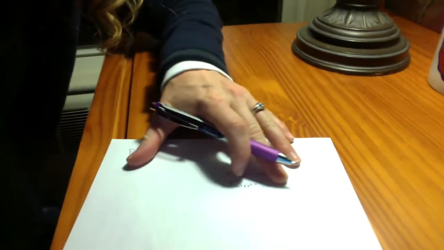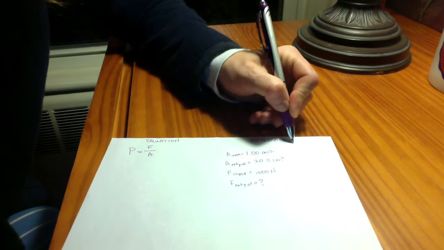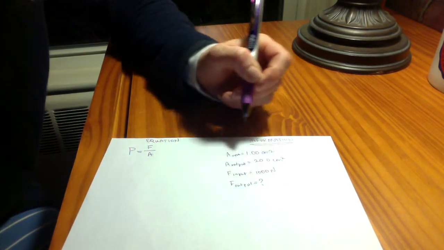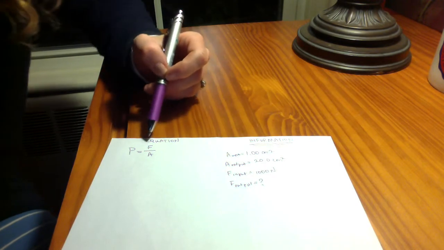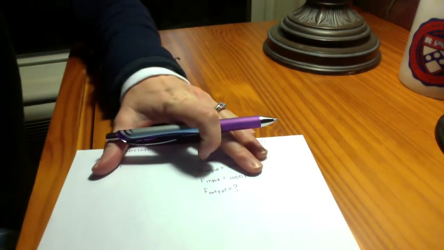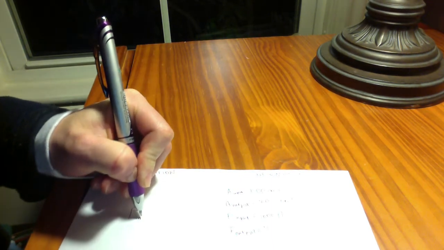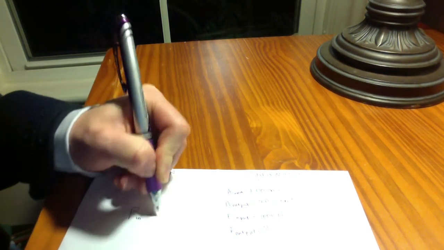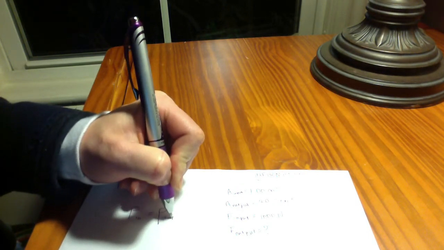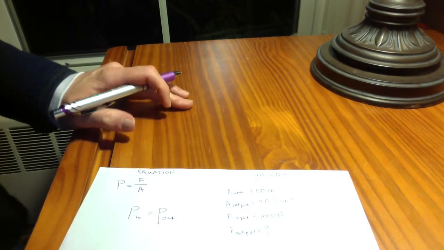All right, so let's see. Pretty bad glare the last time. Information we have, we know our A input, our A output, our force input, and our force output. We also know this equation. There's also a law for Pascal, and it says that your input pressure is going to be the same as your output pressure. So your P in is going to be the same as the pressure out.